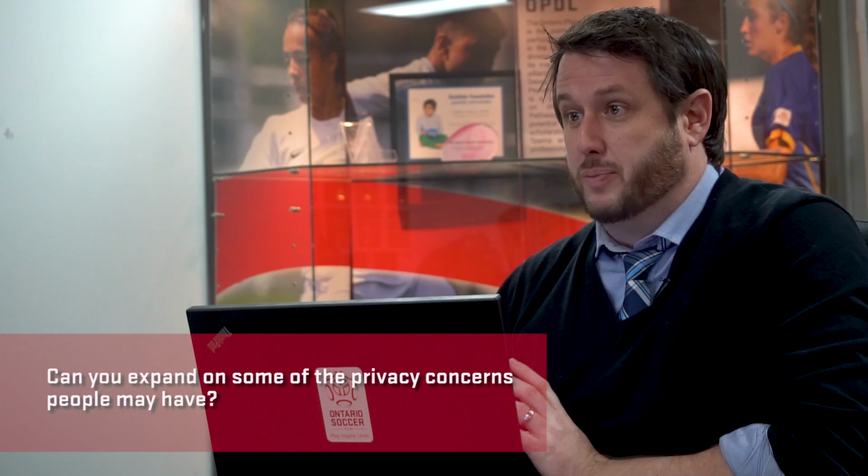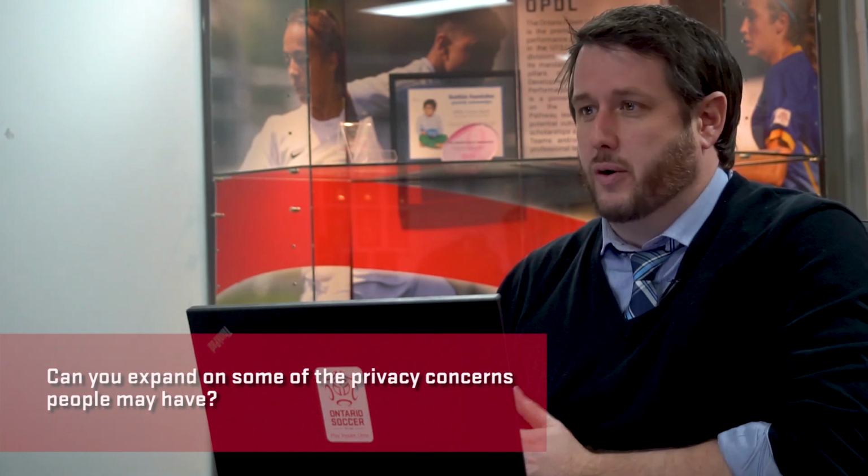Anytime you're dealing with technology, the question of privacy always comes up. In this case, there are questions about where their data is being stored. So in the interest of transparency, let's talk about some of those privacy concerns. What have you seen so far, and what are people asking in that respect? People are concerned that the data is being stored elsewhere.